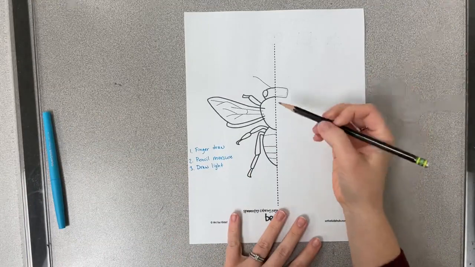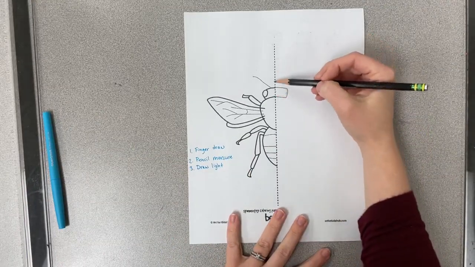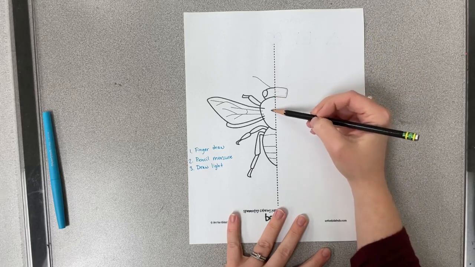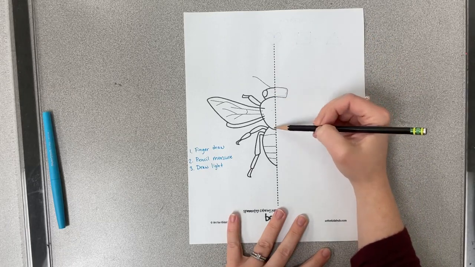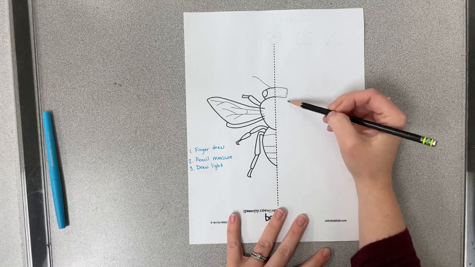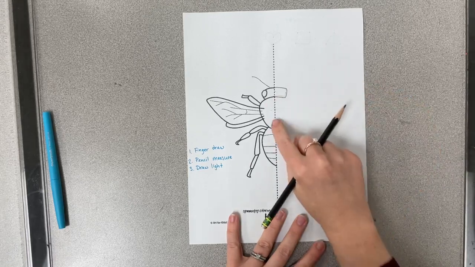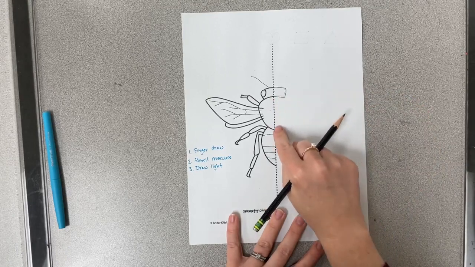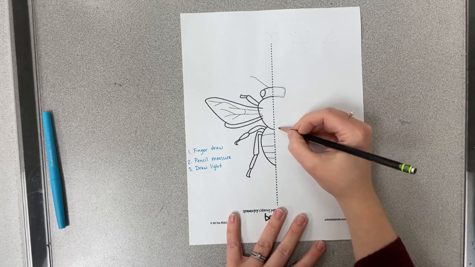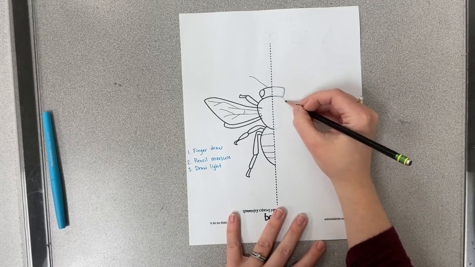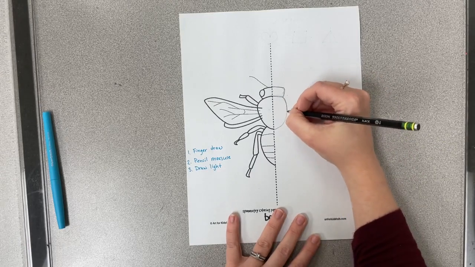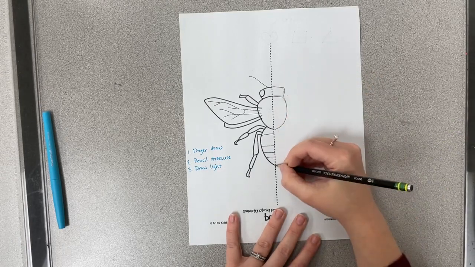So I'm going to do everything that is closest to the line of symmetry first. So that would include my bug's head, the thorax, which is the top part of the body, and the abdomen, which is the bottom part of the body. So those are the things I'm going to do first. I will always do a little finger draw first. I can use my pencil to make sure that I get the lines in the right spot. And then I'm going to draw lightly, and when I have the shape that I want, then I can darken it in.